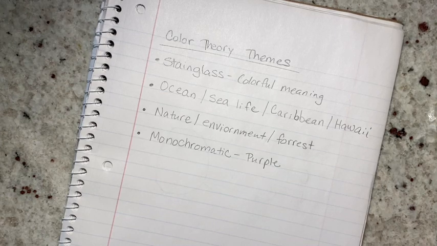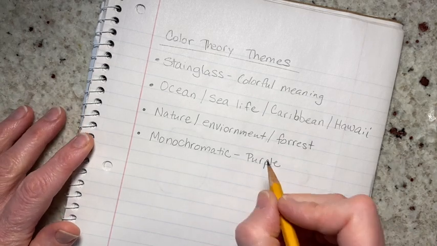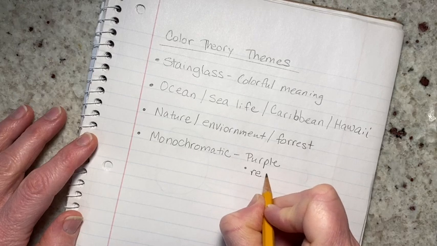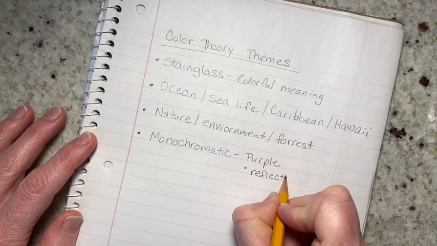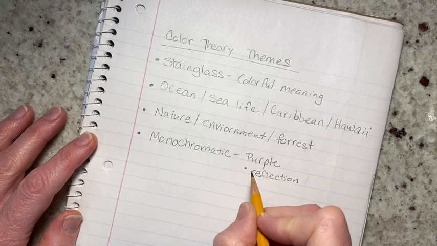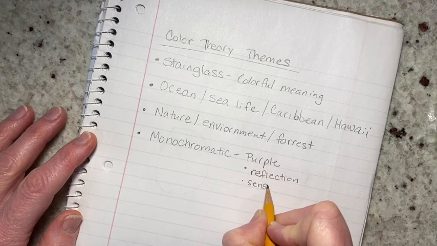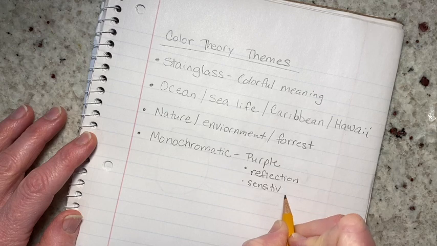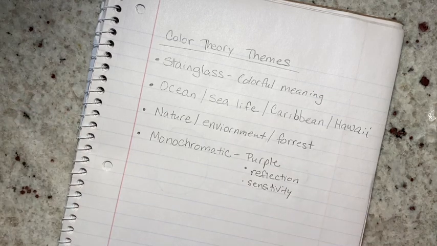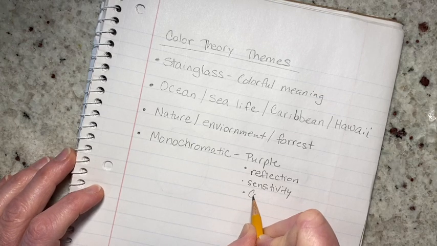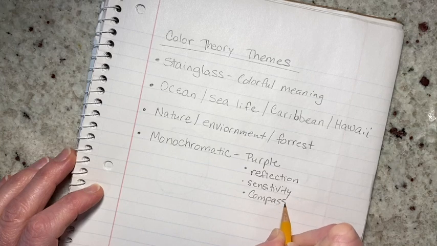The stained glass theme would be very bright, vibrant colors, but they would all work really well together in harmony. If I chose the color theory theme of an ocean or a sea life, I might choose blues and turquoises, maybe even a real light brown as my theme. If I chose nature, the environment, forest, I would choose lots of greens and browns, maybe even some flower type colors. If I chose just a monochromatic theme, I might just pick one color.